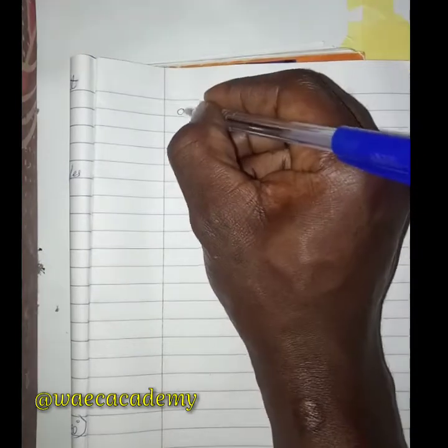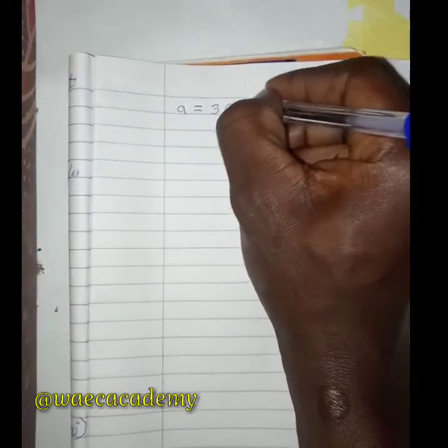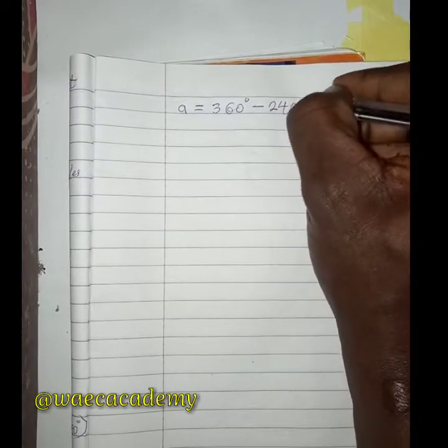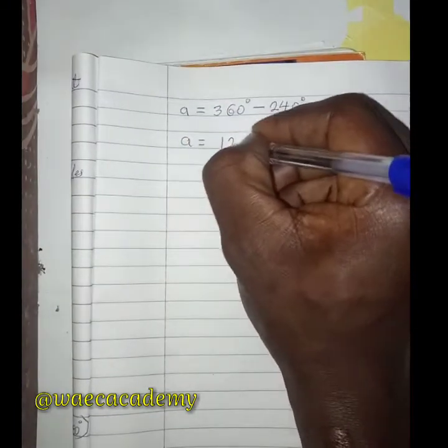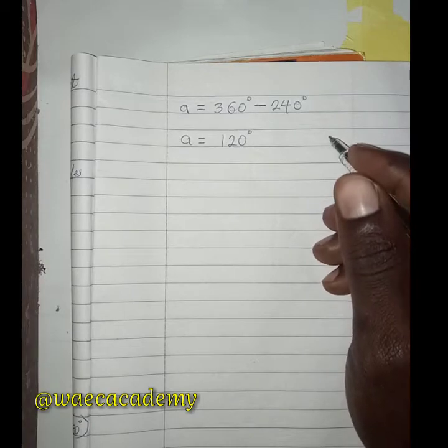Okay, let's continue. So with that, we have A going to be equal to 360 degrees minus 240 degrees. And what do you have as A? It is going to be equal to 120 degrees, which means 3 different 120 degrees.